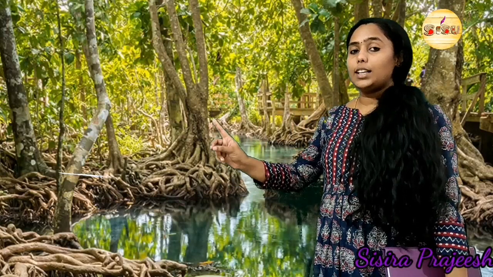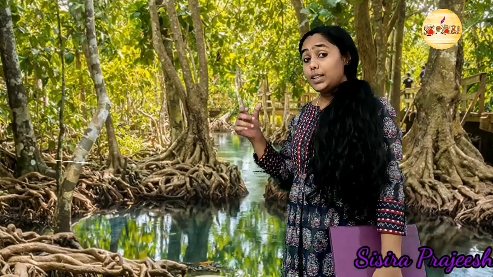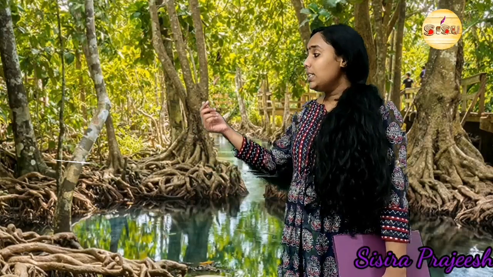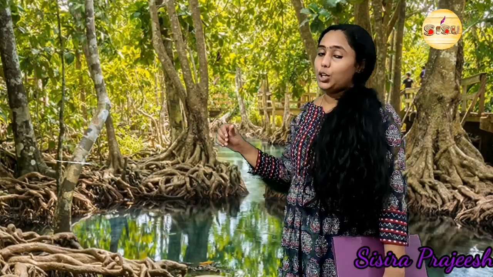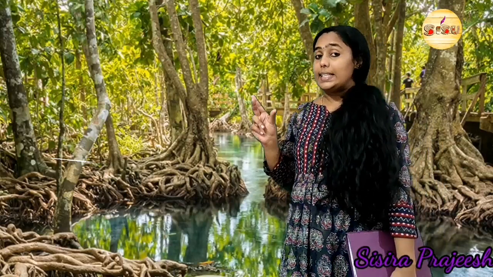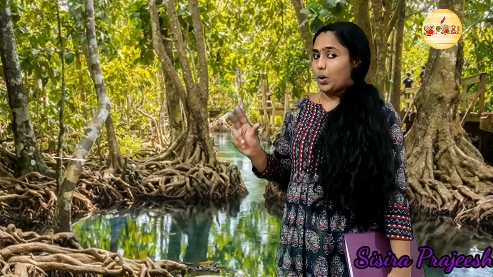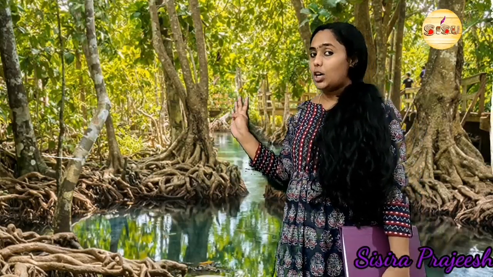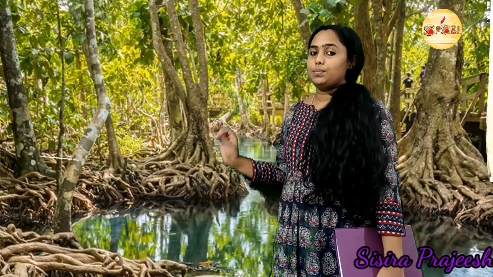If air is not there, the plant will not grow. So these plants survive with the help of these breathing roots. These breathing roots help the plant to breathe. And these marshy places are otherwise known as swamps, S-W-A-M-P. Generally the plants which grow in these marshy places are called mangroves.